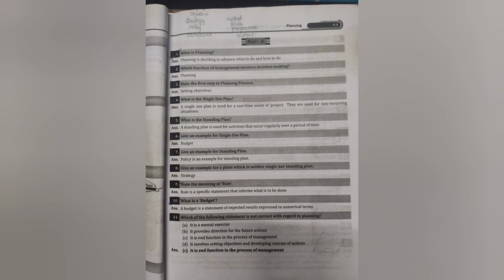Which of the following statements is not correct with regard to planning? So it is a mental exercise. Yes, it is a mental exercise. It provides direction. Yes, it's a process of management. No, it is not the end. It is the initial process.